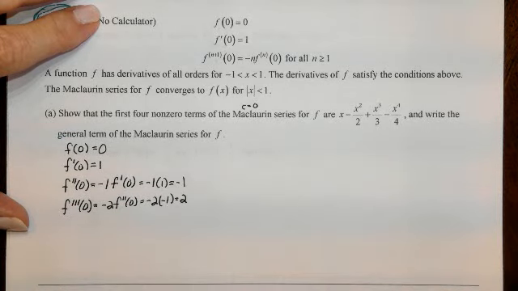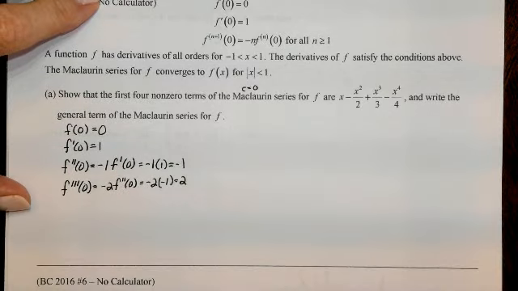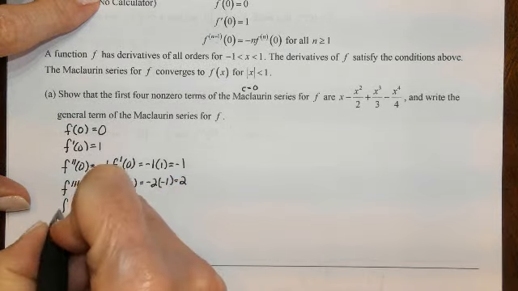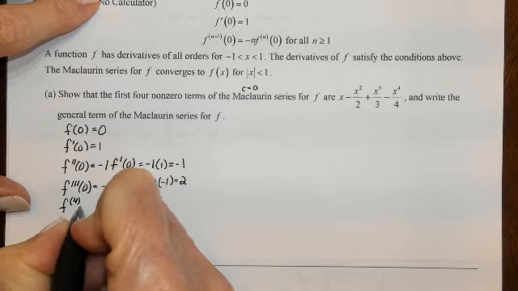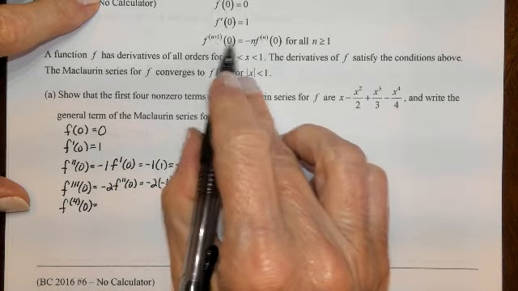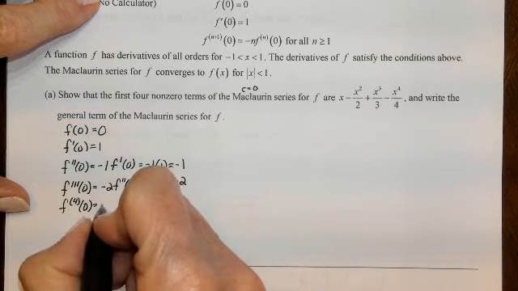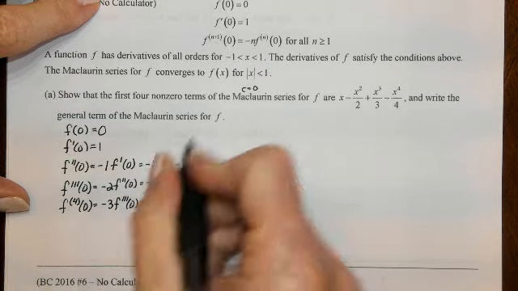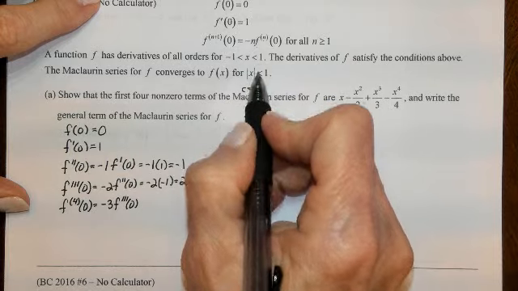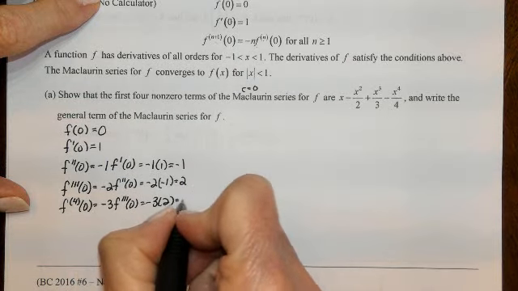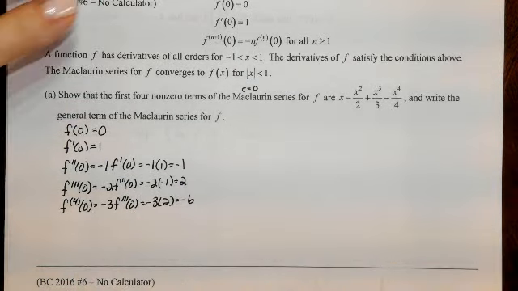So this is equal to 2. I need one more because I need 4 non-zeros, right? So the fourth derivative at 0 will be when n is 3. So it'll be negative 3 times the third derivative at 0. So negative 3 times 2, and that is negative 6.